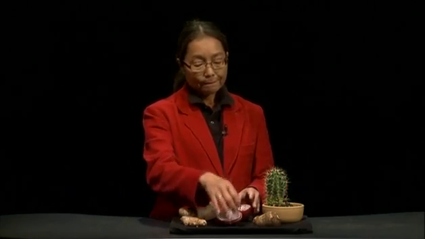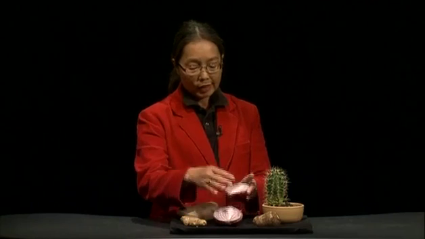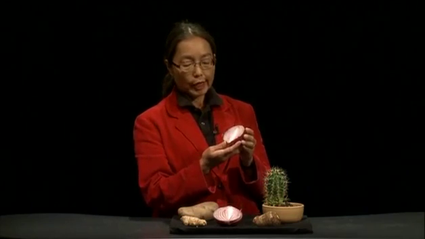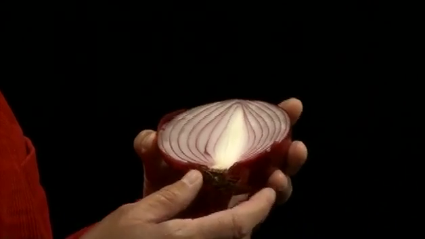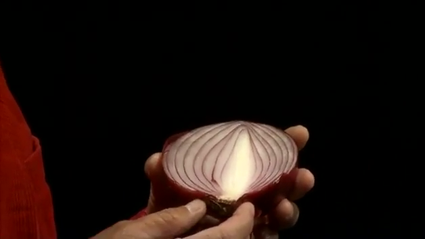Okay, now here we have an onion bulb. Okay, so I actually cut this a few minutes ago because I didn't want to make a mistake on camera. That turned out to be a good thing.